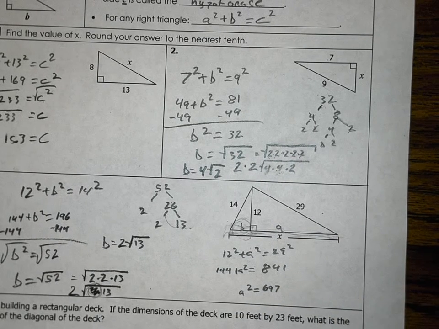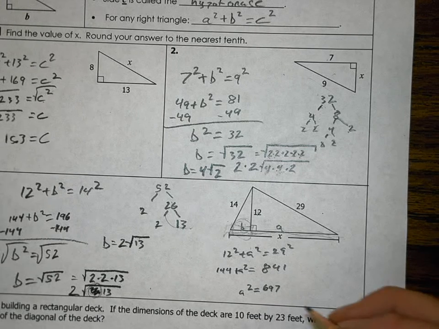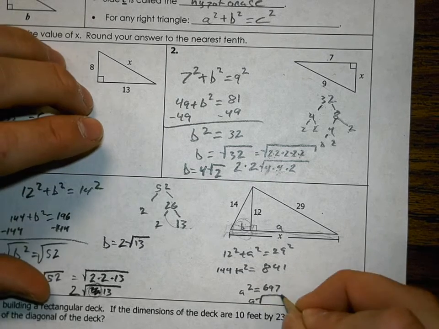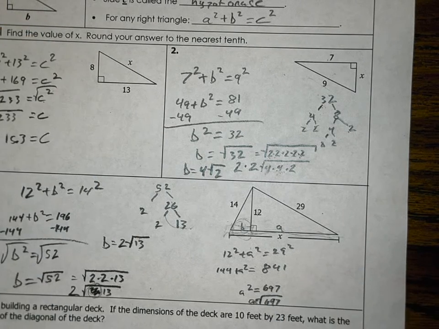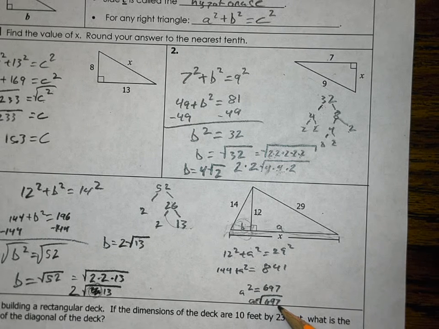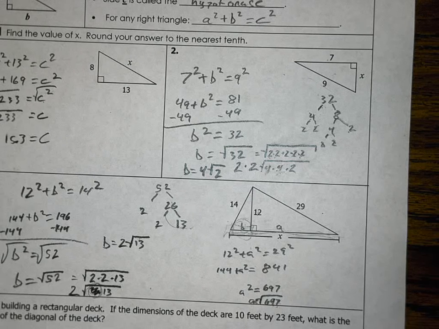Take the square root of both sides. A equals square root of 697. What goes into 697? Is it 3? I don't think so. Let's just start trying some numbers. 697 divided by 7. Nope. 697 divided by 4.